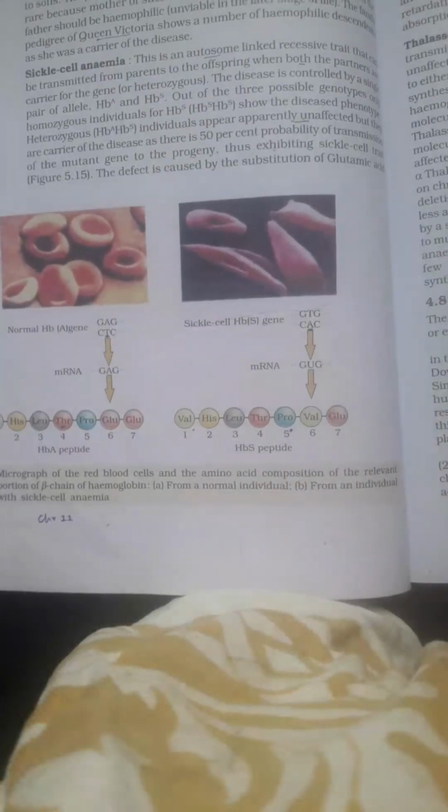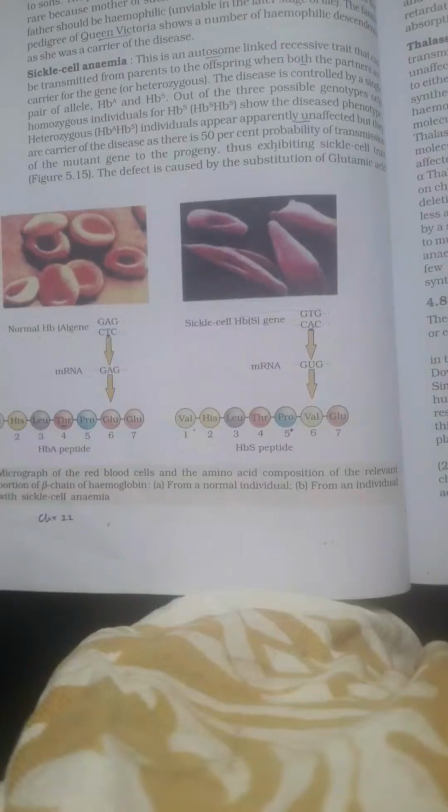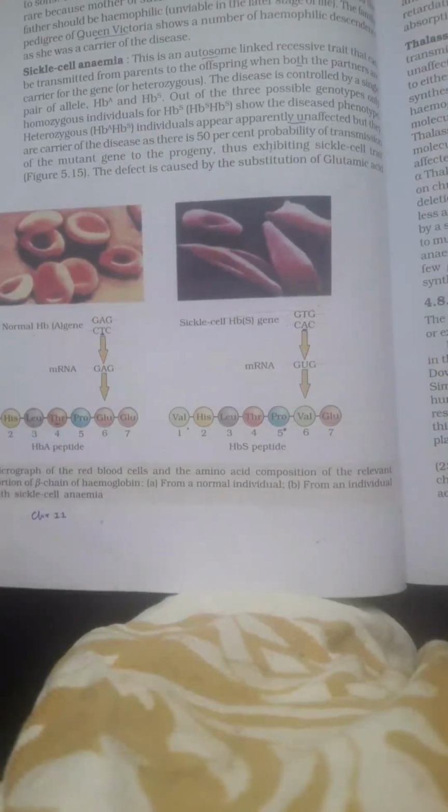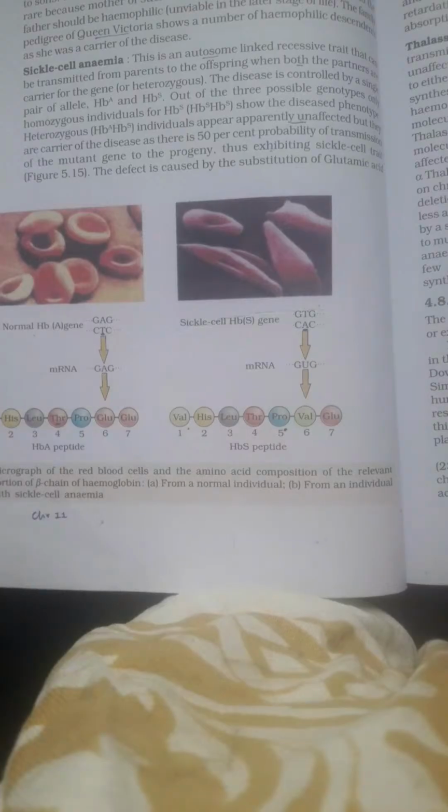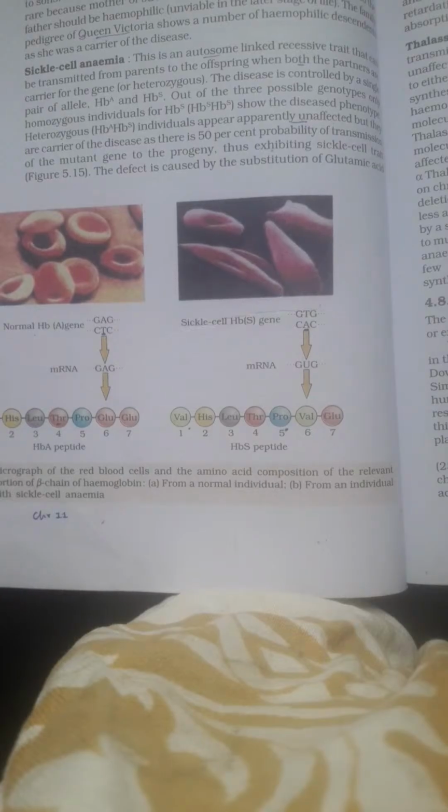Now look at the top line. Sickle cell anemia is an autosomal linked recessive trait. Why is it recessive? In simple words, HbS HbS is affected for sure. This condition is homozygous, so you can say that it's recessive. The affected condition is shown in the homozygous recessive condition. Just remember it like that.